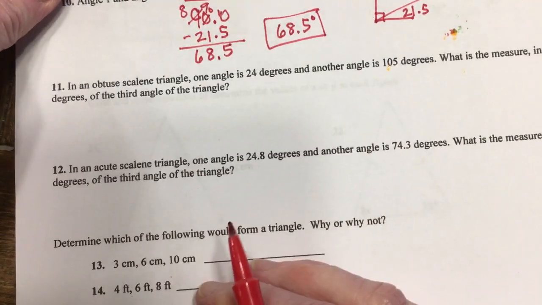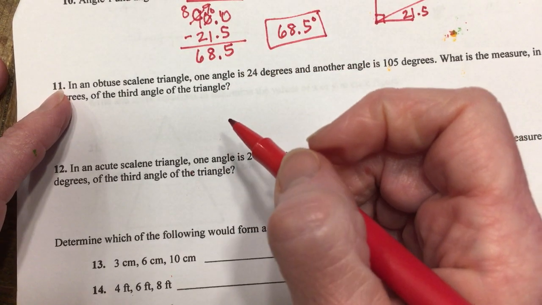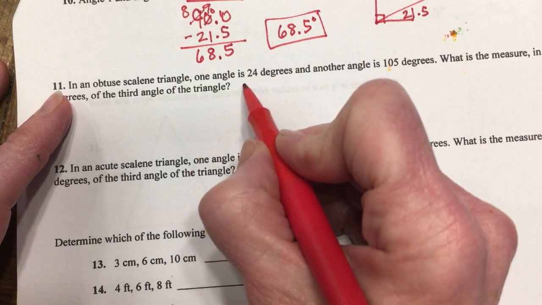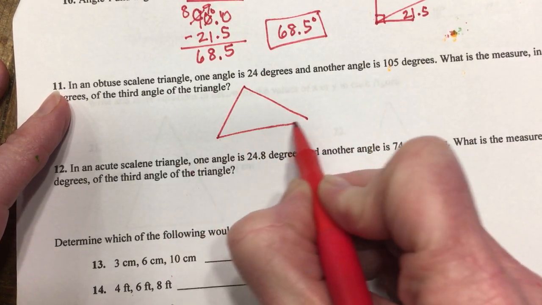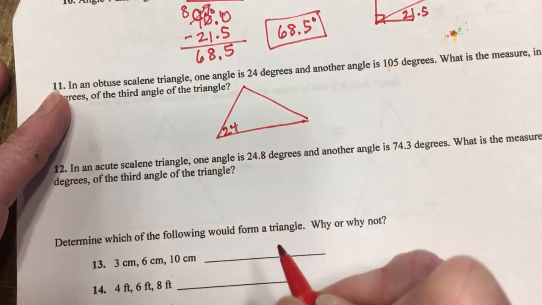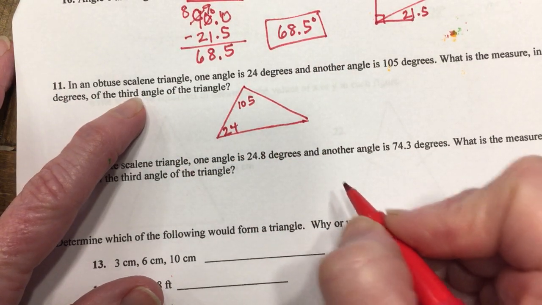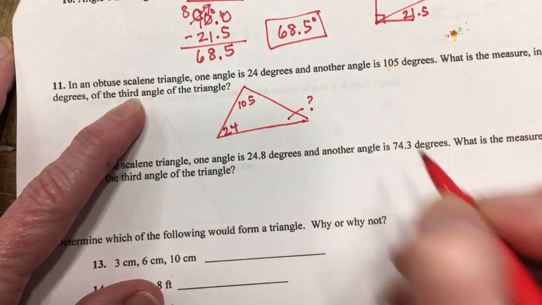Number 11. I have an obtuse scalene triangle. One angle is 24 degrees, another angle is 105 degrees. So if I draw a picture to sort of figure out what's going on here, one of these angles is 24, one of them is 105. What is the measure in degrees of the third angle? So I'm looking for this angle right here.